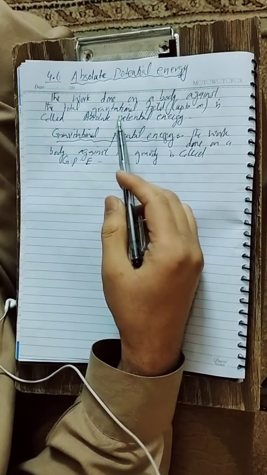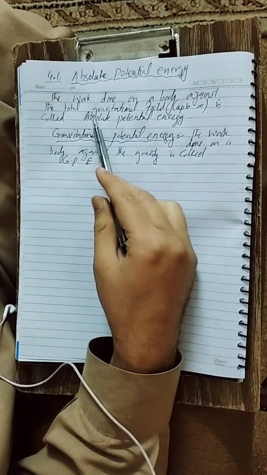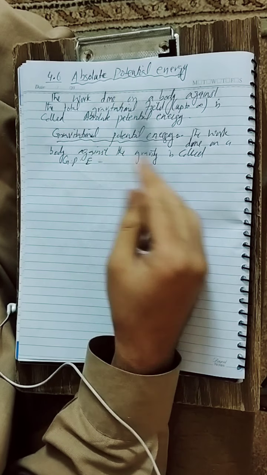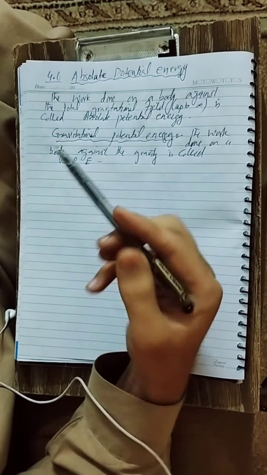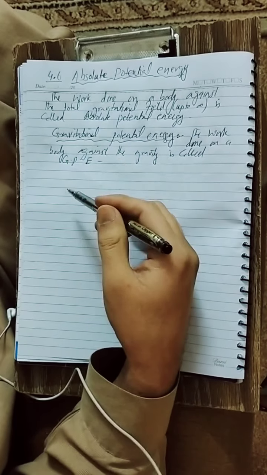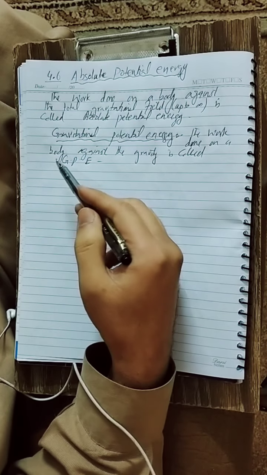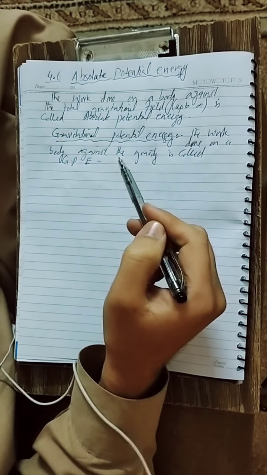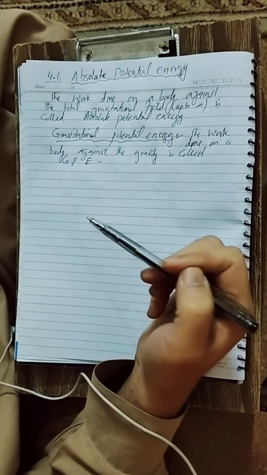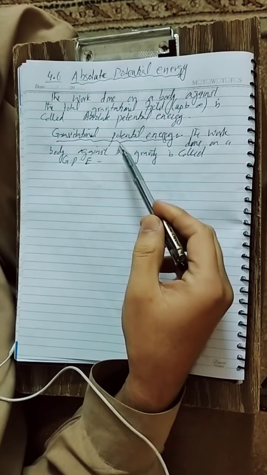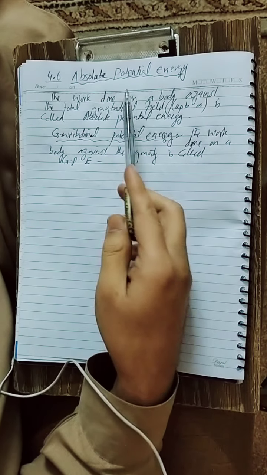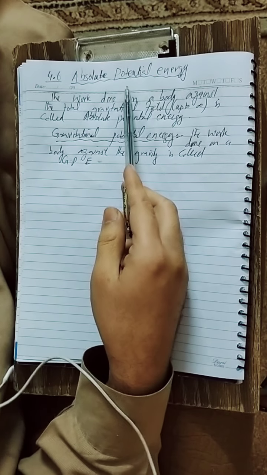But what is absolute? Absolute means work done against the total gravitational field. Total gravitational field means up to infinity. When we perform work up to infinity, that is called absolute gravitational potential. But simply gravitational potential energy means the work done on the mass against the gravity, the work done within the gravity of the earth, and this is the work done beyond the gravity of the earth.